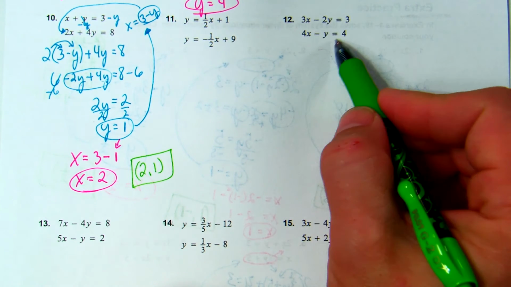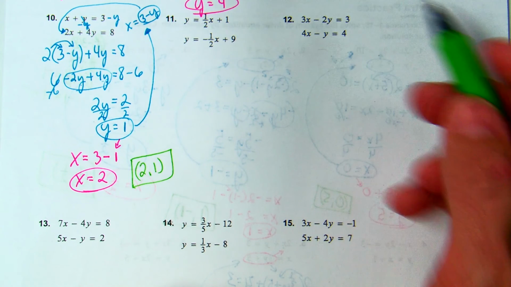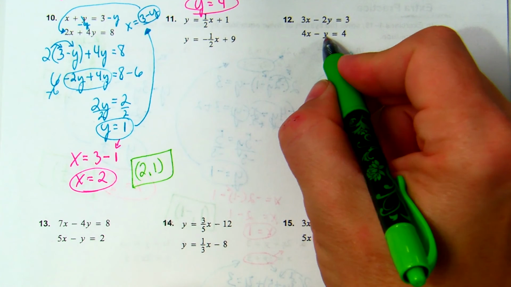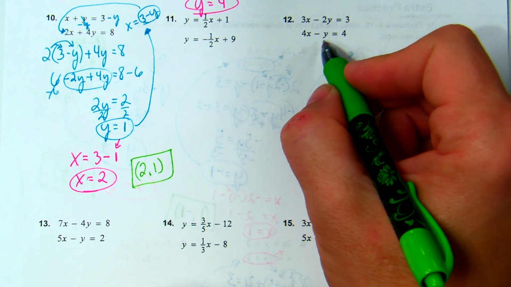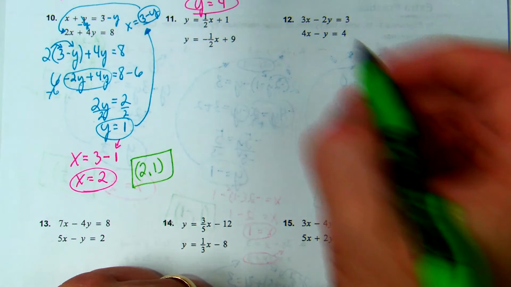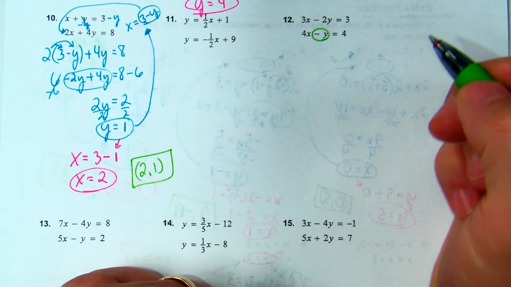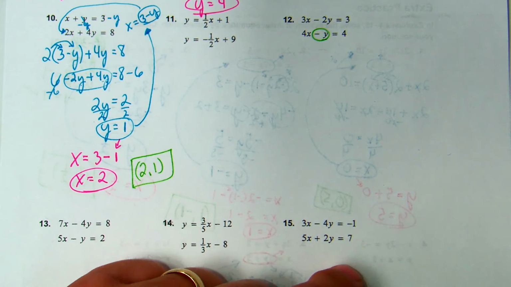And that's going to create fractions on the other side in many cases. So to avoid having fractions in your expression that you're going to substitute in, try to pick a variable that doesn't have a coefficient, or at least a coefficient greater than 1. All right, so let's pick this right here. I'm going to pick this variable right there to solve for initially. Okay, so let's do that.